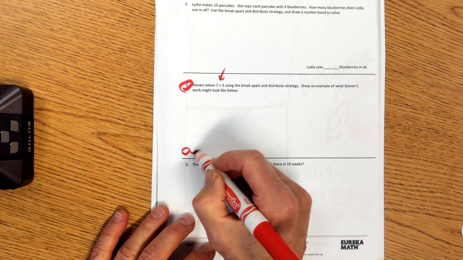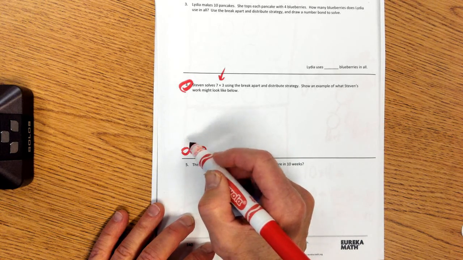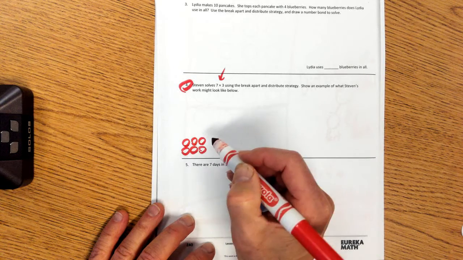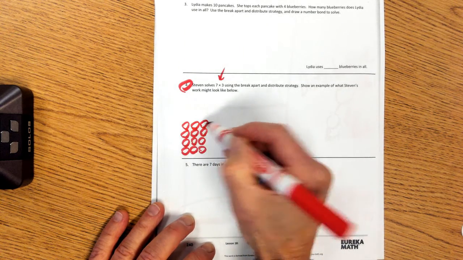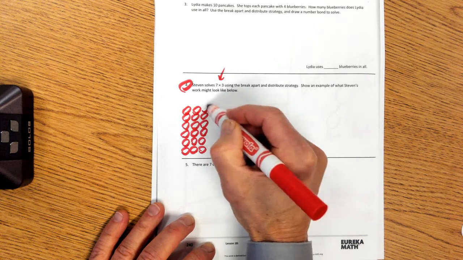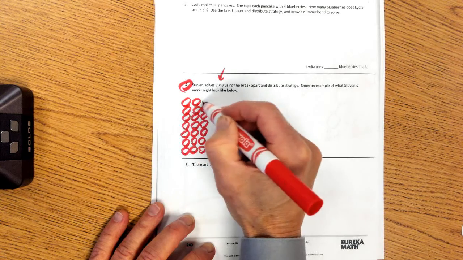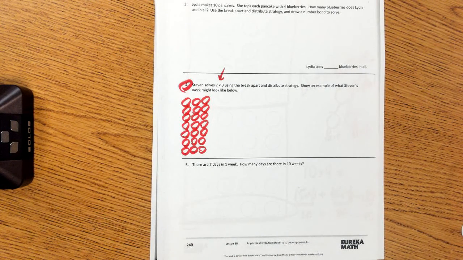Join me, please. 1 row. And what I mean by that is, can you count the rows with me? 2 rows of 3. 3. 4. 5 rows of 3. 6. 7 rows of 3. Now, we've got the array that matches Stephen's problem.